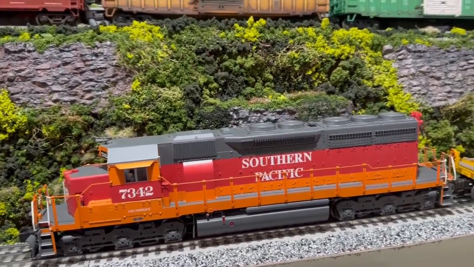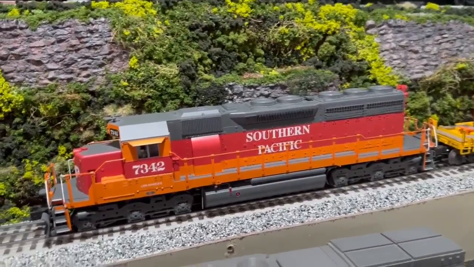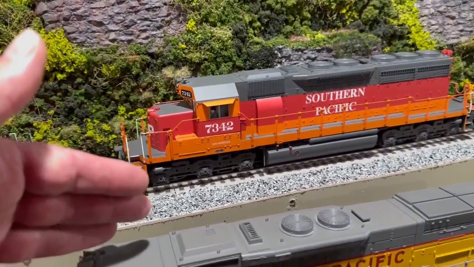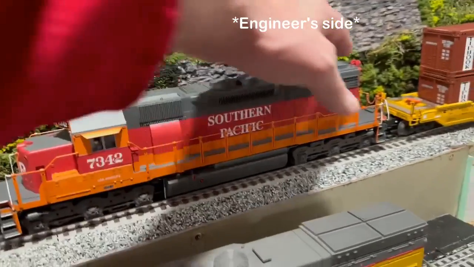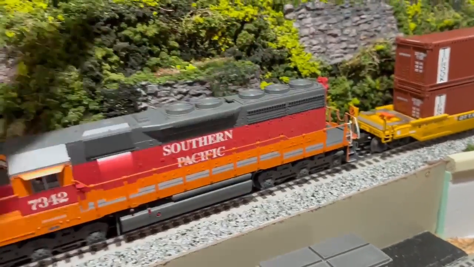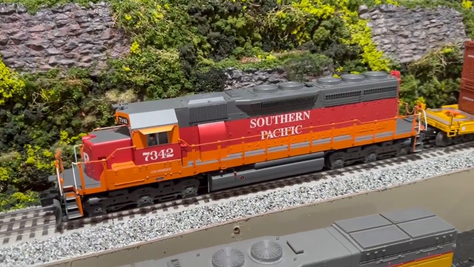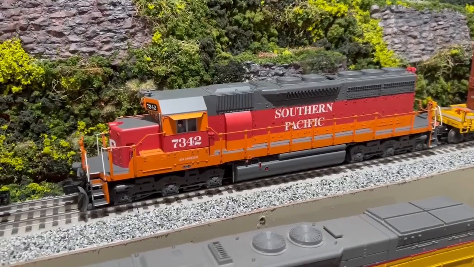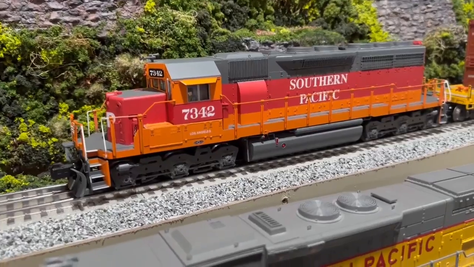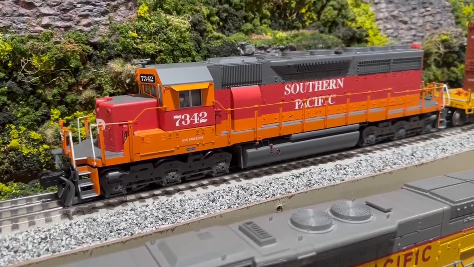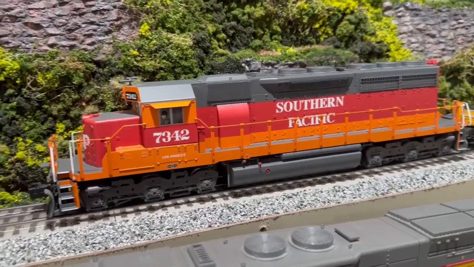Drawbacks to these. When I bought this one, the conductor side handrail right here and my rear handrail were missing. And I didn't think much of it because you can go on MTH's website and Atlas's website and buy individual parts like that, no problem. Guess what? With Lionel, not so much.